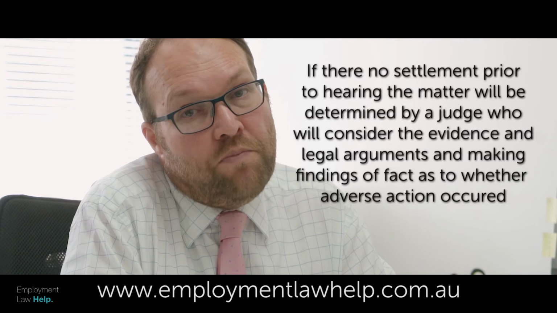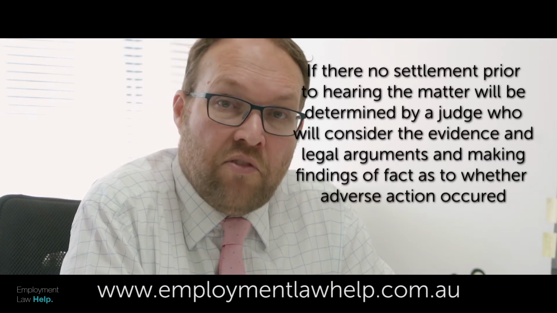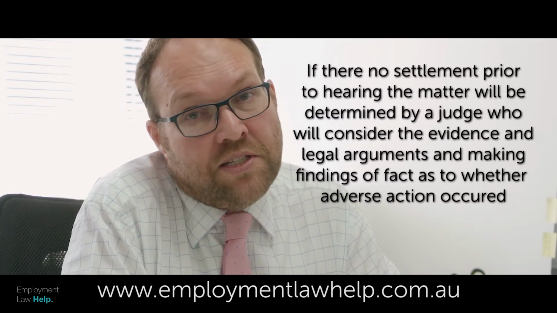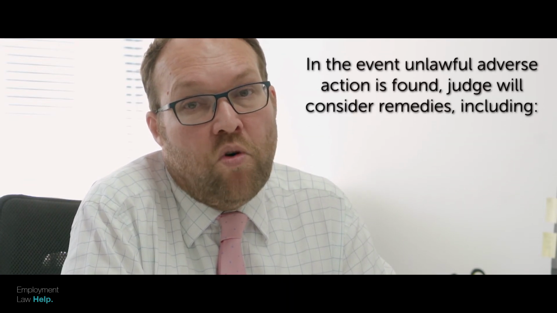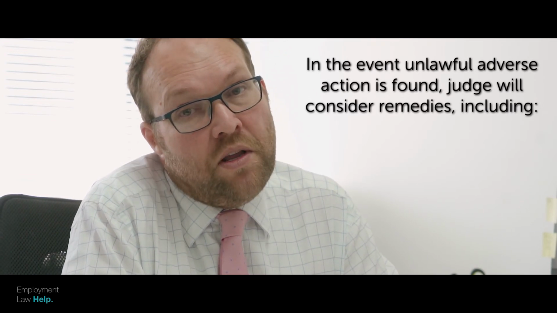If there's no settlement prior to the hearing, a judge will hear the matter, will consider the evidence, will consider legal arguments and any other documents that may be tendered in support of a case, and will make a final decision. In the event they find that there was unlawful adverse action, they will make an order as to remedies.